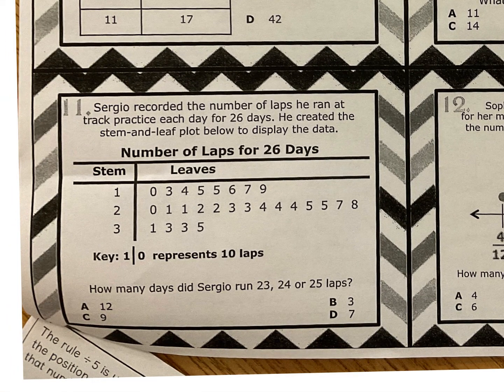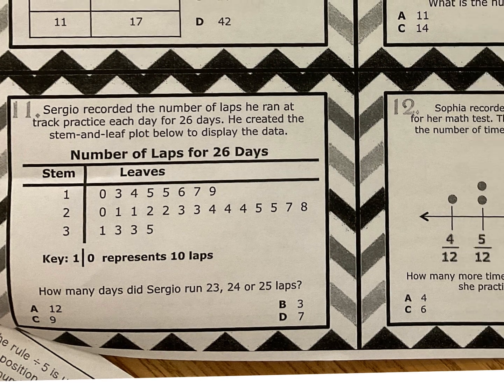Number 11, Sergio recorded the number of laps he ran at track practice each day for 26 days. He created the stem and leaf plot below to display the data. How many days did Sergio run 23, 24, or 25 laps?